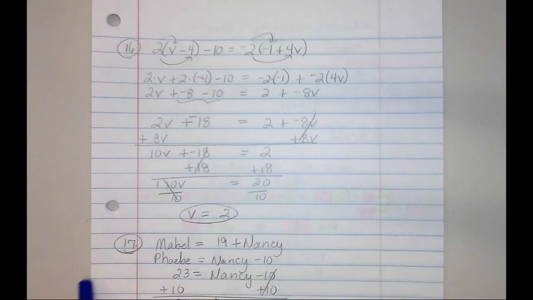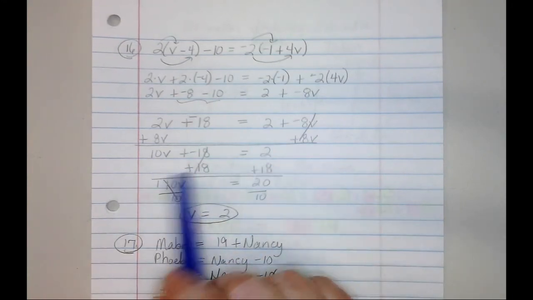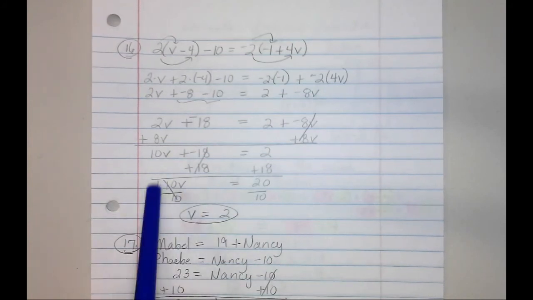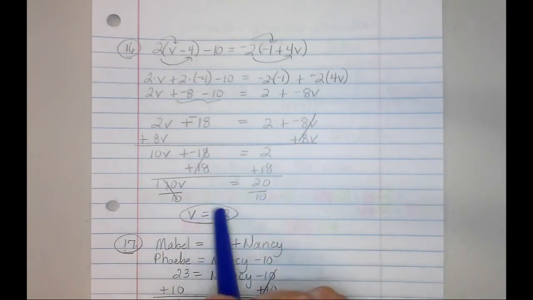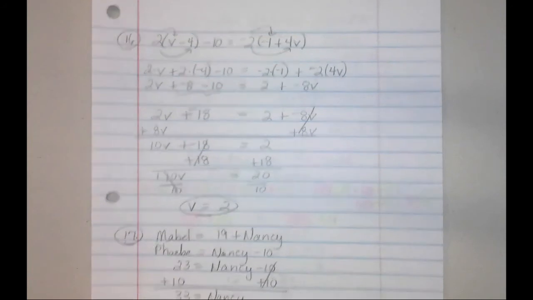Add 18 to both sides, I get 10v equals 20. Divide by 10 because this means multiplication. Divide by the coefficient. So I get v on this side and 2 on the other side. So the answer is v equals 2. Now you can take this and plug it back in and make sure it works to check your solution, but that's fine. I'm not asking you to.